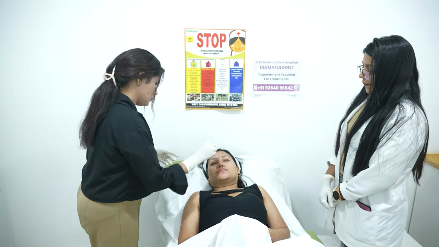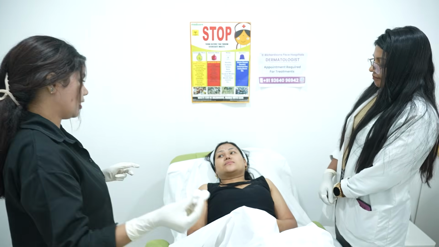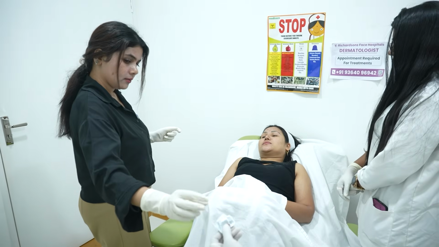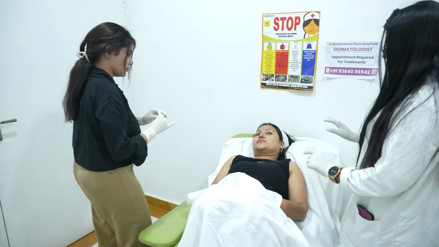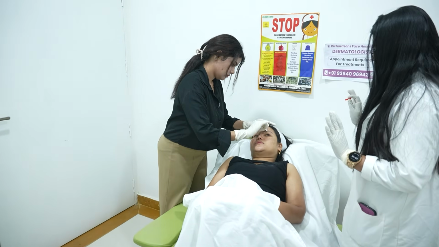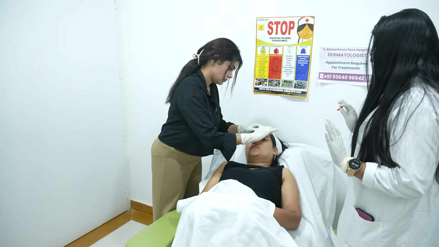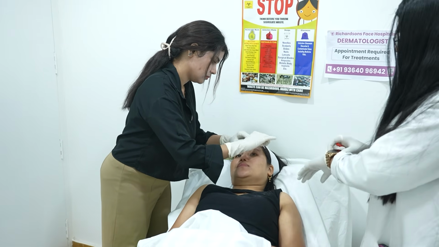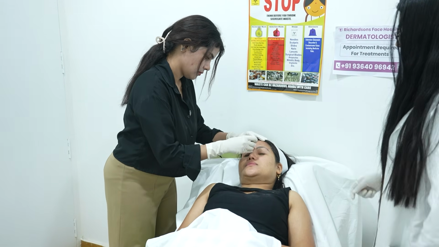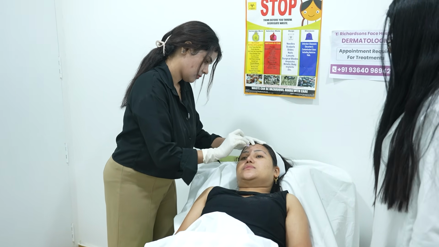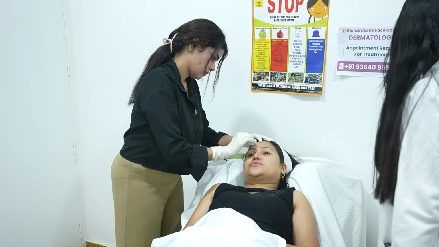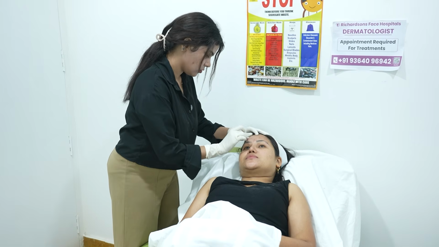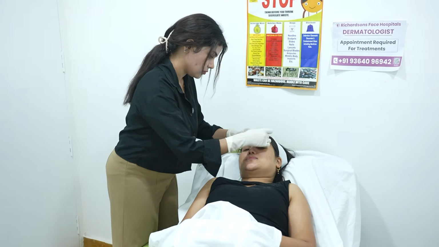You cannot sleep for the next 6 to 8 hours, and try to sit upright at least 3 hours, it should be a straight position, okay? And then after 5 to 6 hours, right now it's 6 o'clock, by 11 to 12 o'clock you can go for sleeping. But don't massage your face. Don't apply any makeup or anything until tomorrow, nothing.